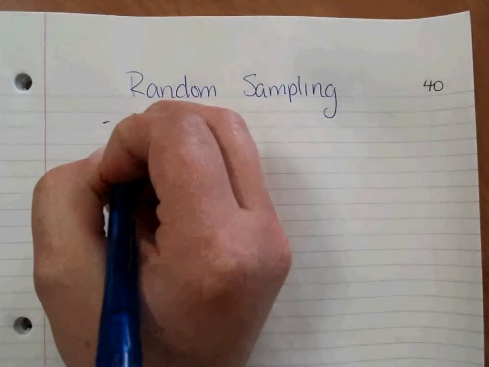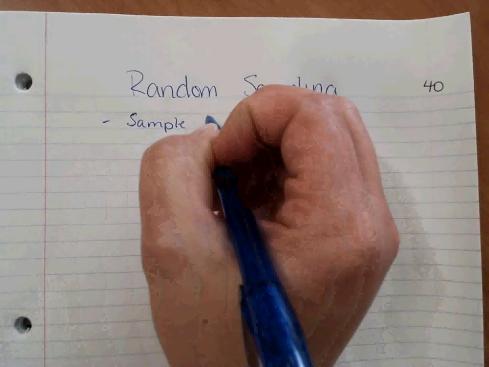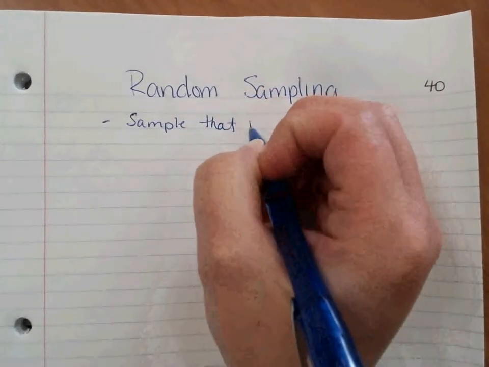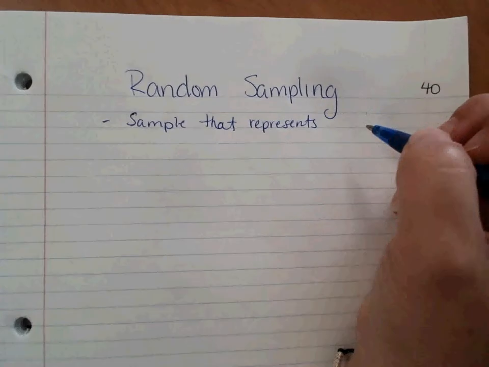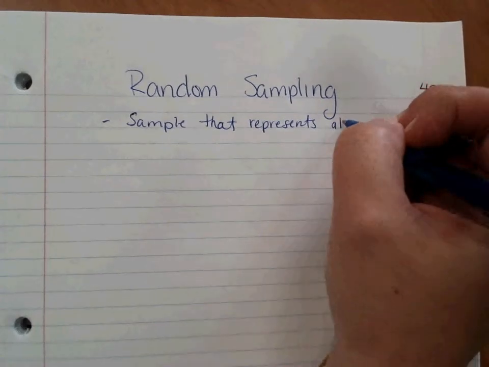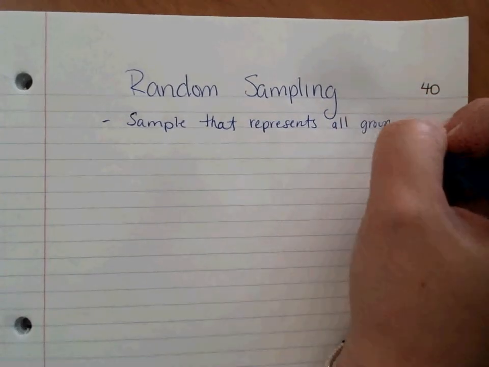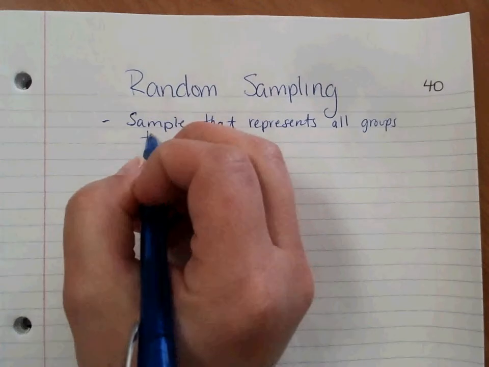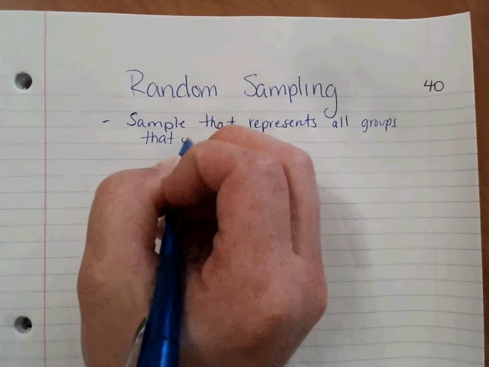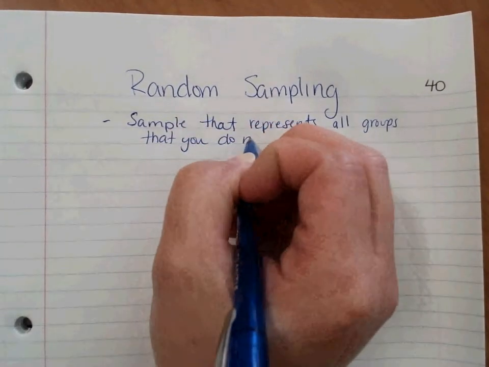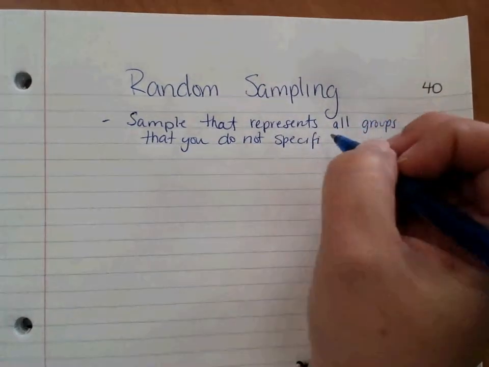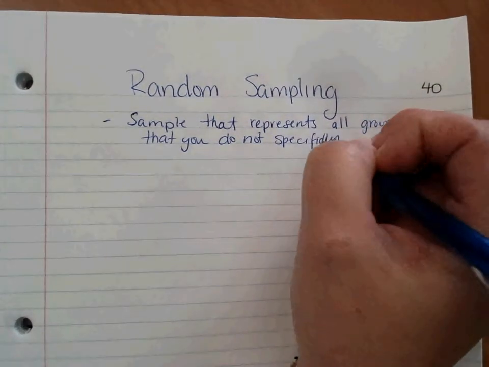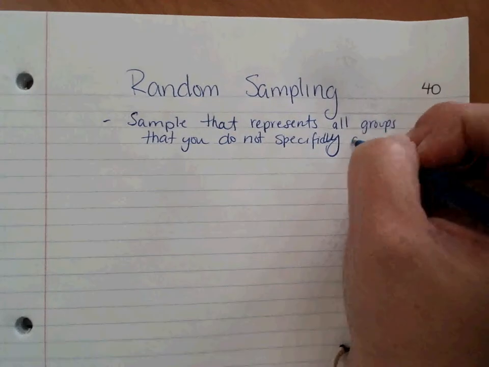So random sampling is when you get a sample that represents all groups that you do not specifically choose.